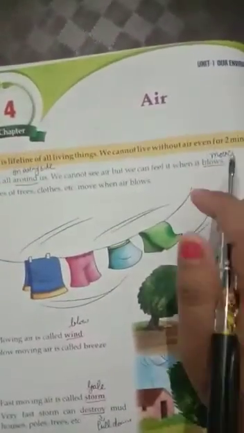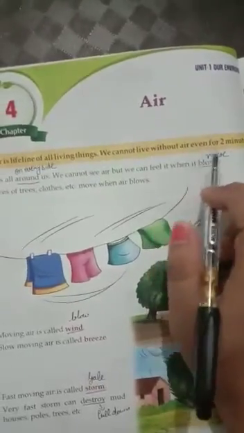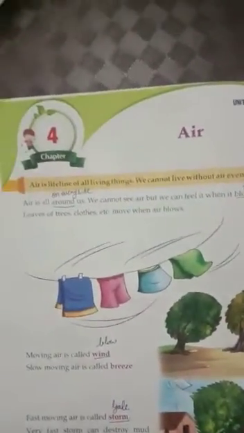Children, you know food is our basic need. Air is also our basic need. We can't live without air for even 2 minutes.